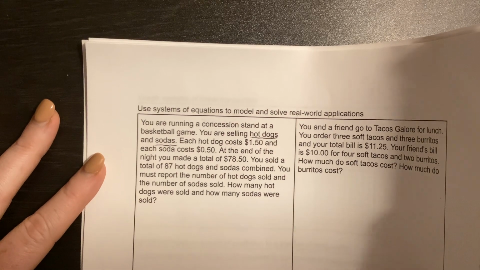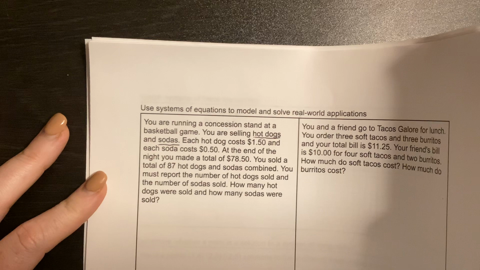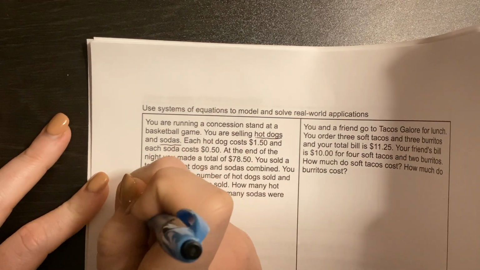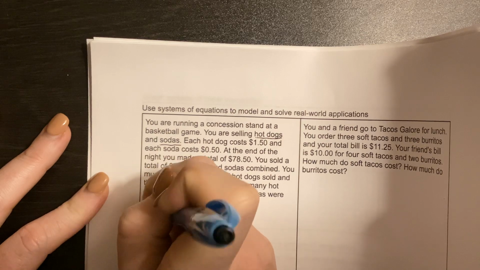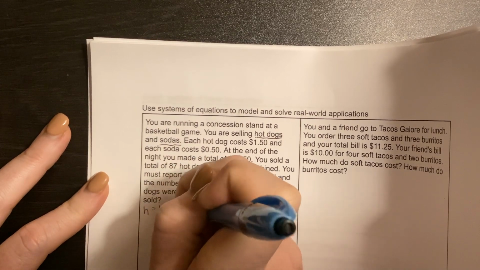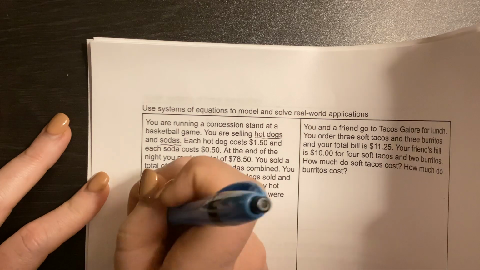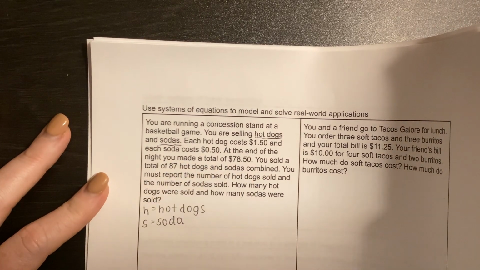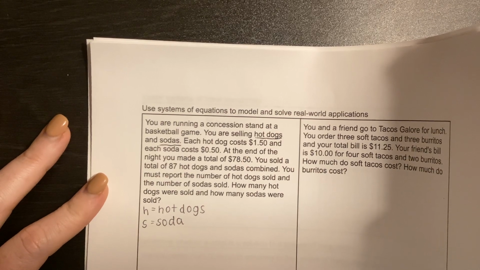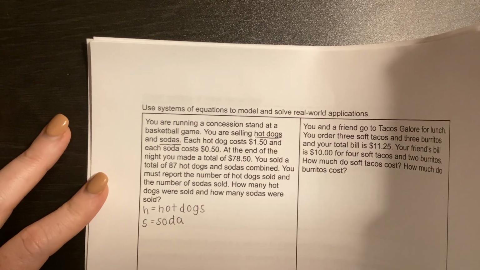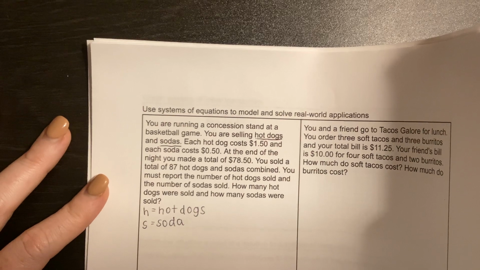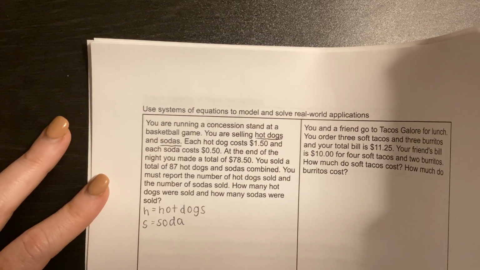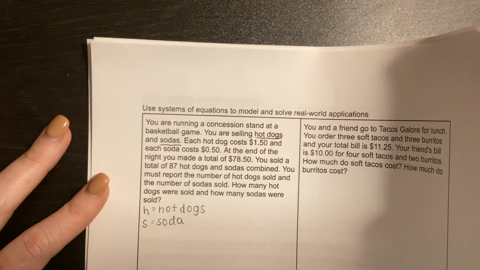Okay, so if you were writing an equation that has two variables, so in this case you have hot dogs, so we'll say that H is our hot dogs, and we will say that S is our soda. They might on the test tell you what to make your variables, so just make sure you pay attention to that. Like if it tells you that S has to be soda and H has to be hot dog and you choose X and Y, then when it auto grades for you, it's going to mark it wrong. So make sure you take the time to see if it asks you that.